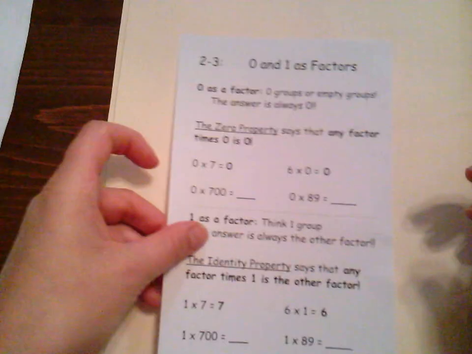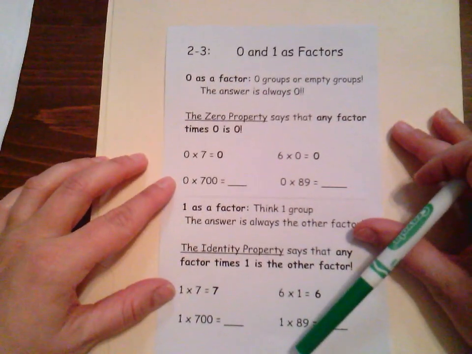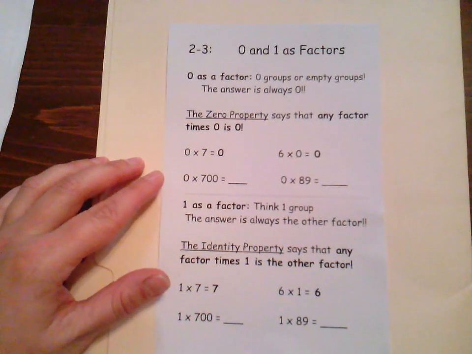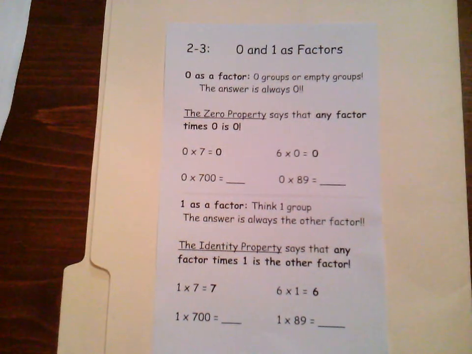All right, so our first lesson that we're going to be talking about is topic 2-3, and it is our factors 0 and 1. These are probably the 2 easiest factors.